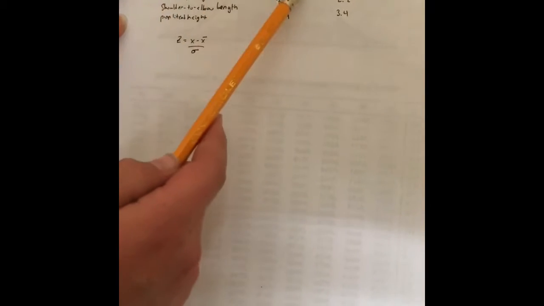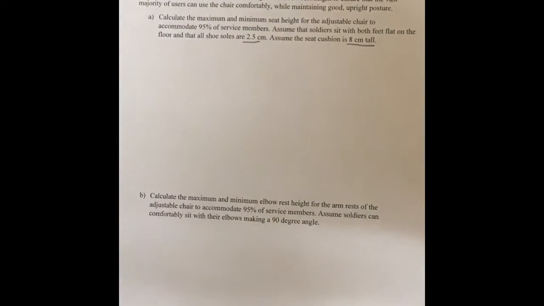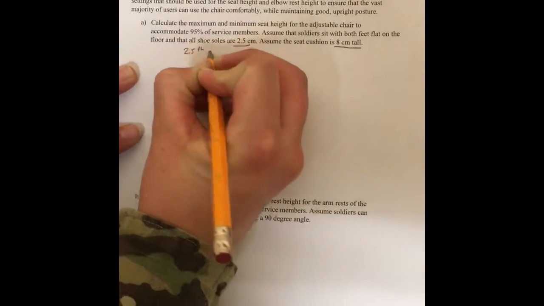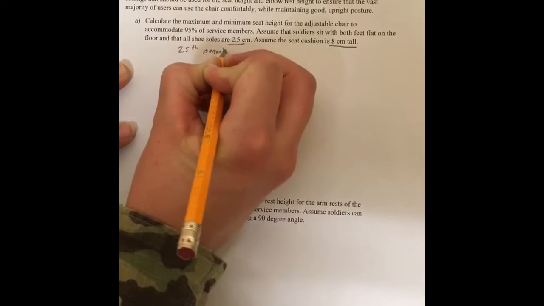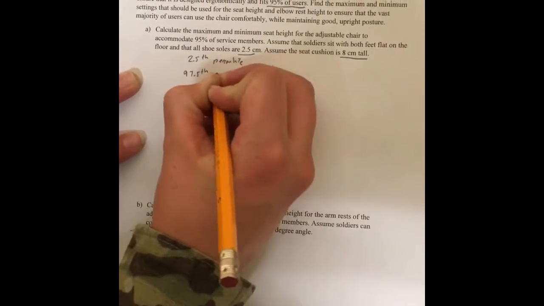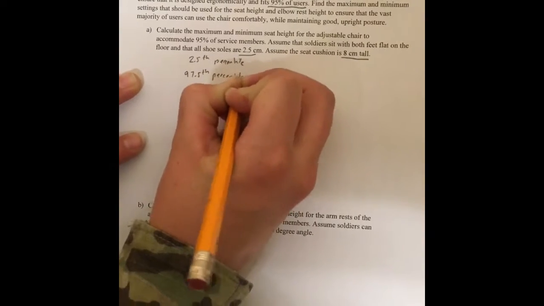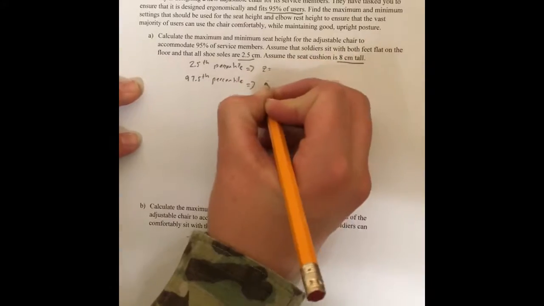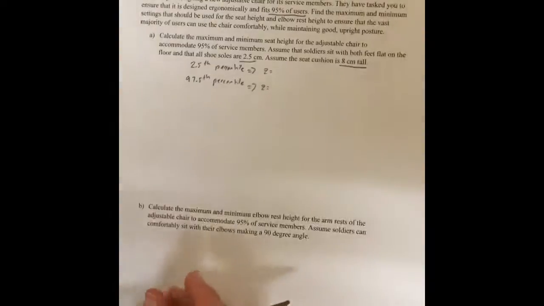So here we can see the mean and the standard deviation, and this is the fancy formula for calculating the 95%. So we're going to look up the 2.5th percentile and the 97.5 percentile using a z-table. So the z is required for this formula.